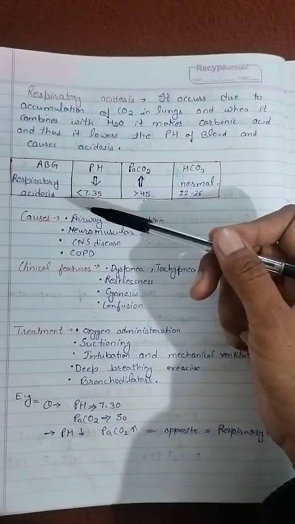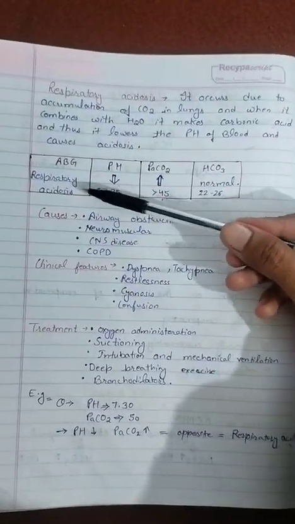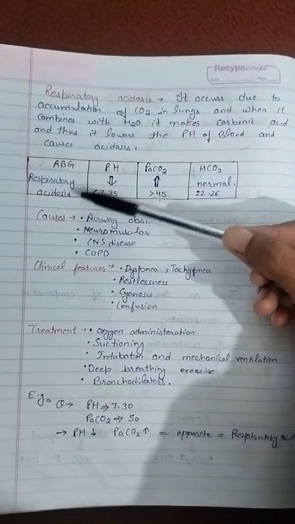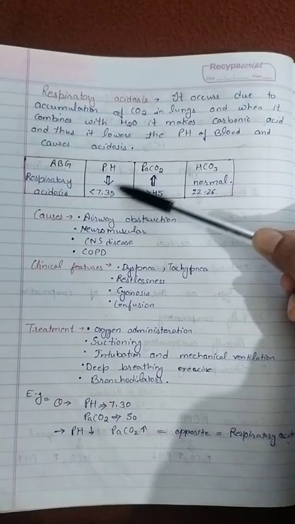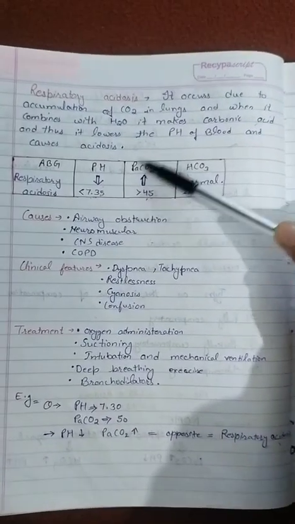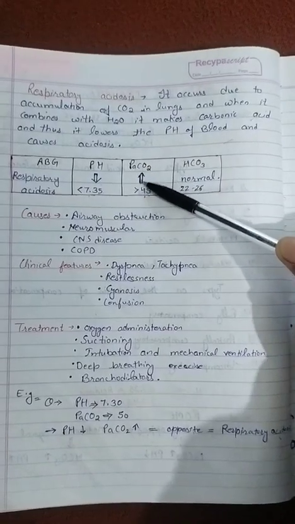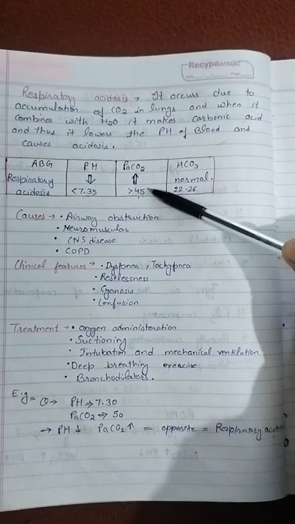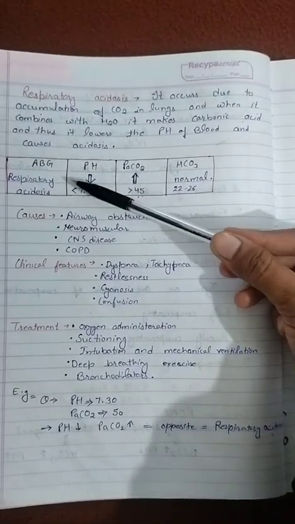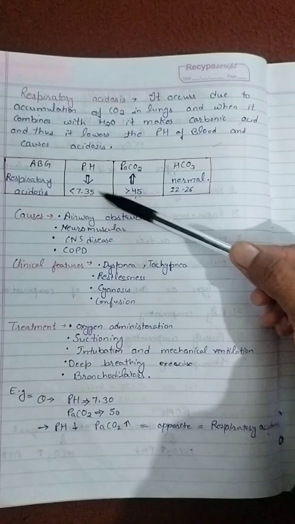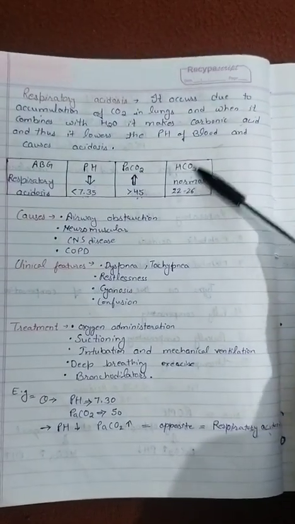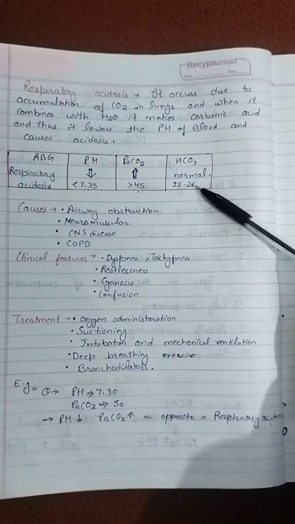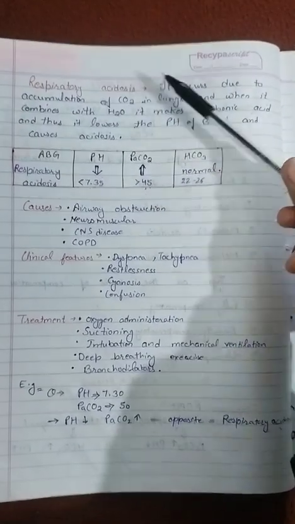Friends, in an ABG analysis, in the case of respiratory acidosis, the pH would be decreasing because we are talking about acidosis, and CO2 would be increasing because we are talking about respiratory conditions. So the CO2 value would be more than 45 and the pH value would be less than 7.35, and HCO3 would be normal because it is a respiratory condition, so the bicarbonate level will not be affected. This is what usually occurs in respiratory acidosis.